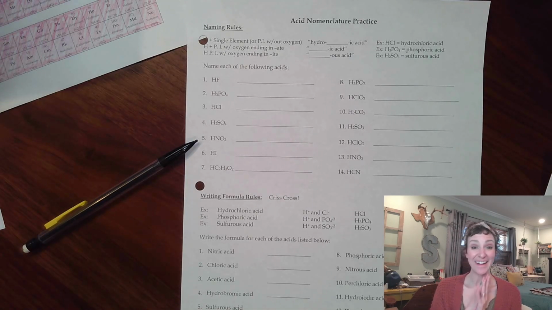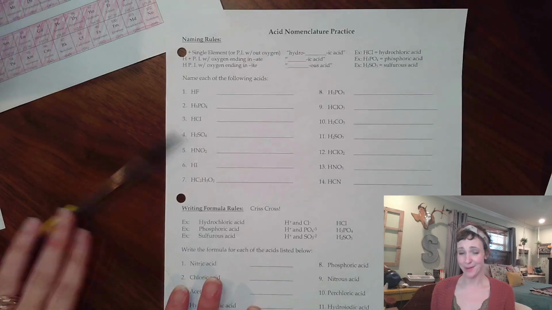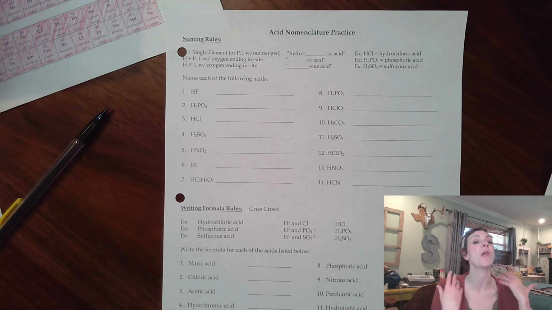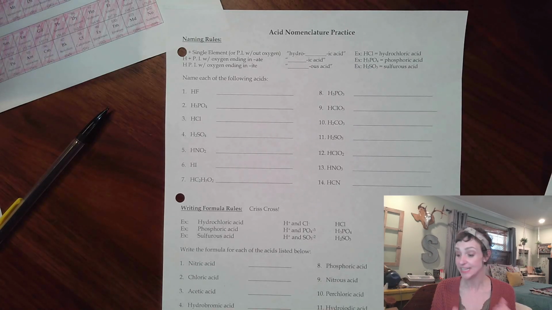Okay, so our next topic here, I am throwing a lot of nomenclature at you guys, is we're going to learn how to name acids. We are not really going to talk about acids and what they do and how they function until spring semester, when we will have an entire unit on acids and bases. But we are going to be learning how to write our own chemical reactions next unit before we get done with the fall semester. And there will be a lot of acids in there. So we'll need to know how to name and write formulas for our acids.